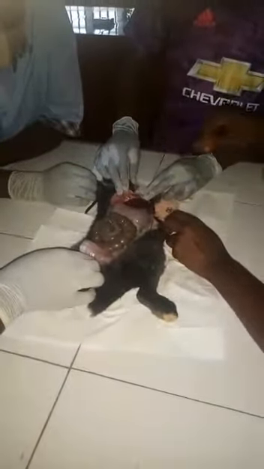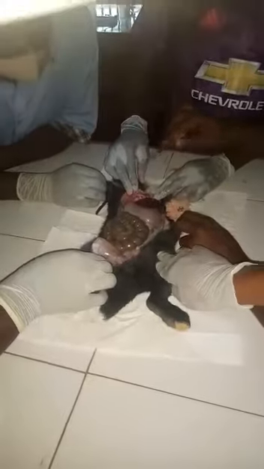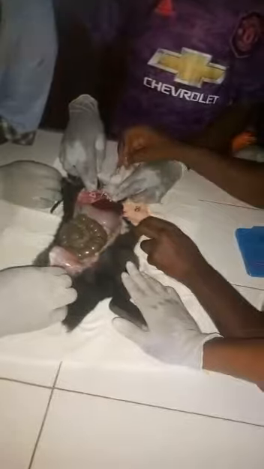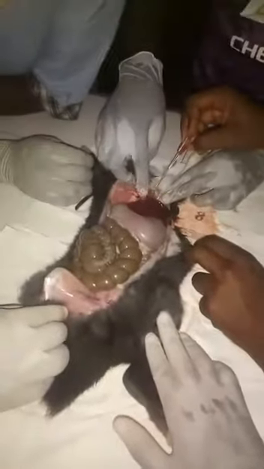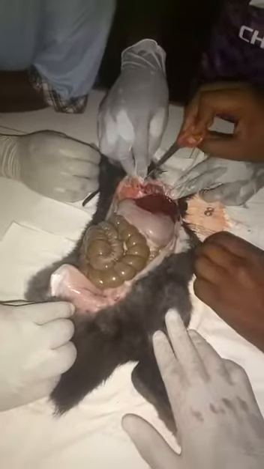All right. Let's start from the rib. Well, this is the diaphragm, right? Okay. Now look at it. This is the what? The heart. Yes, this is the heart, isn't it? Yes. Good.